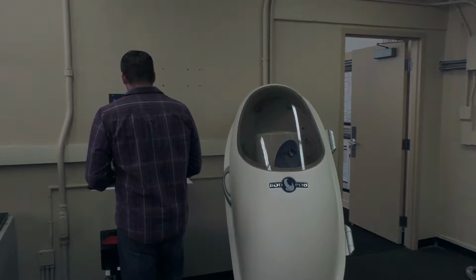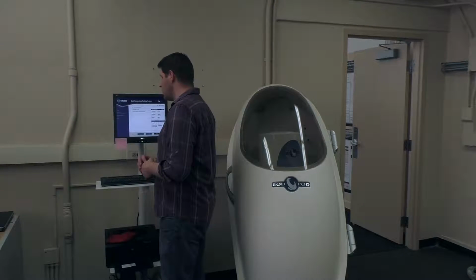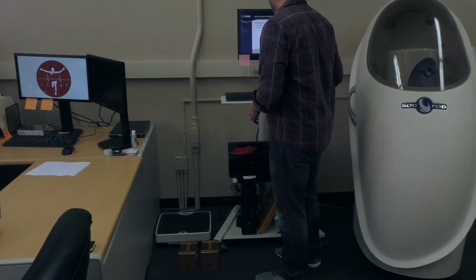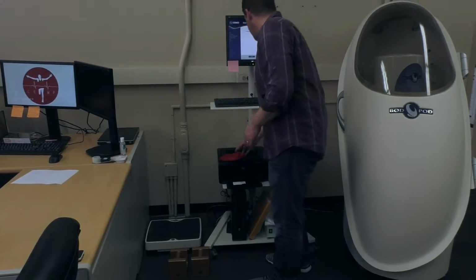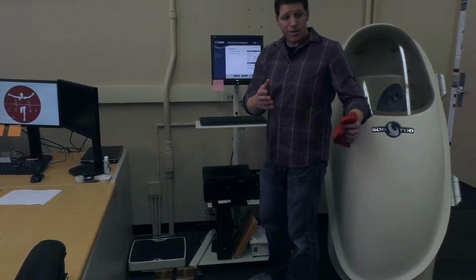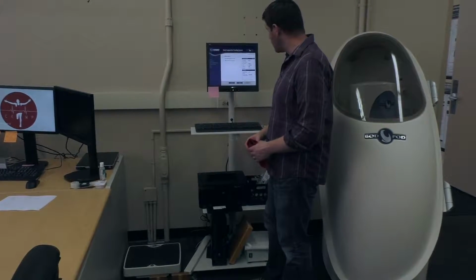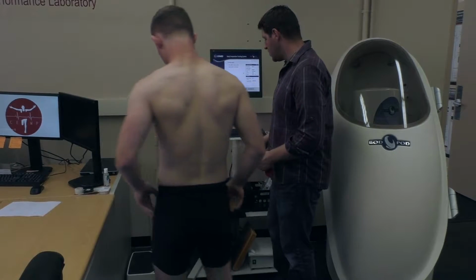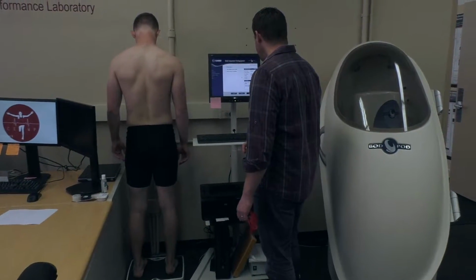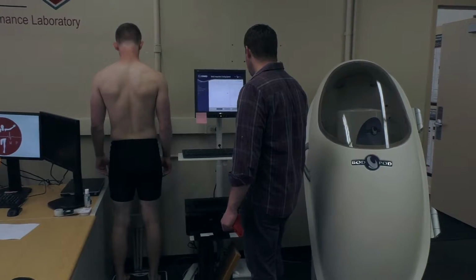Once we do that, we can actually get mass. This is very, very important. We have a highly accurate scale down here. We're going to click to tare the scale. And then we can ask the subject to come on over and step on the scale. Once we do that, we just need to make it clear that they need to hold as still as possible. We're going to measure it.